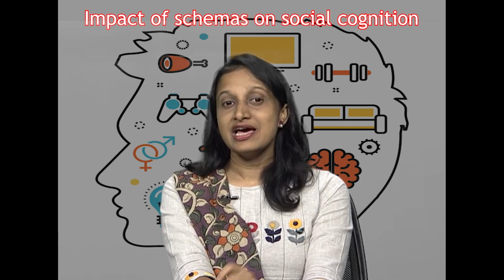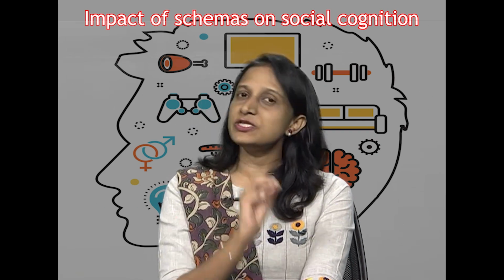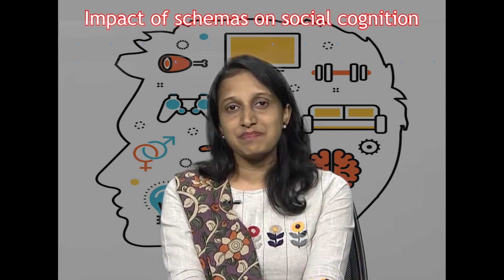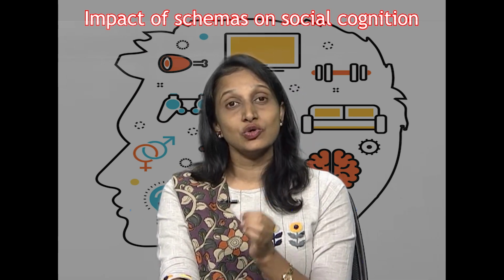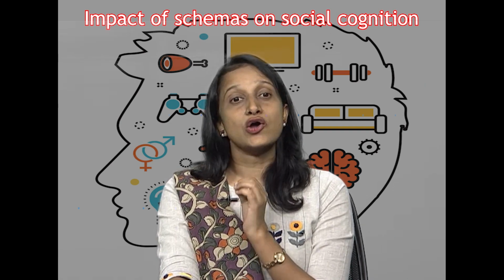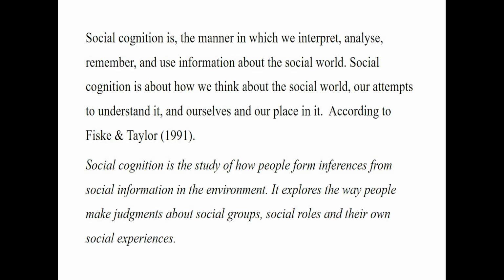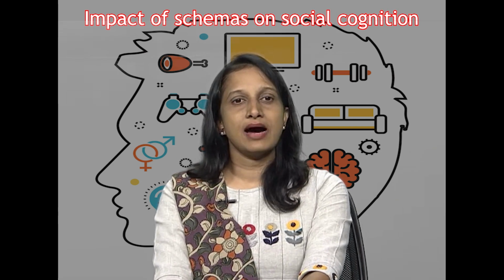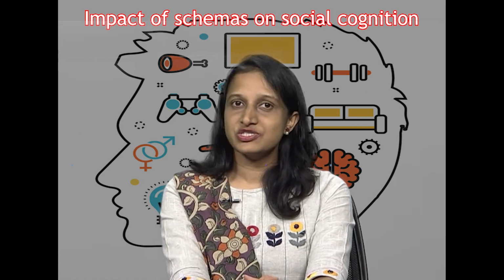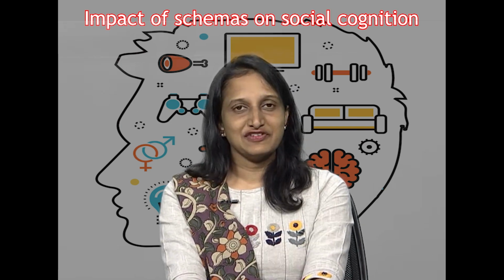And this is a process, nothing but social cognition, and with your awareness or without your awareness in your day-to-day life, daily you keep continuing this pattern when you go to new situations or even with the familiar situations, because that helps us to judge the situation and behave accordingly. Now, social cognition is the manner in which we interpret, analyze, remember and use information about the social world. Social cognition is about how we think about the social world, our attempts to understand it and ourselves and our place. And now it's time to cover a formal definition given by Fiske and Taylor.